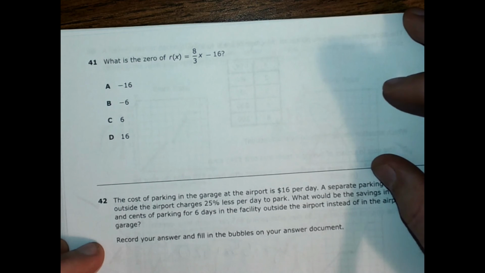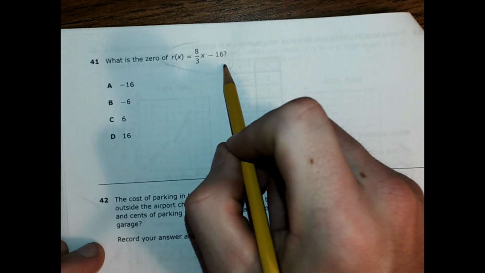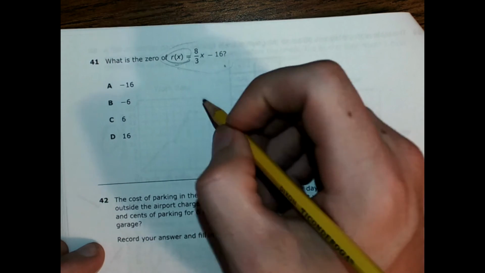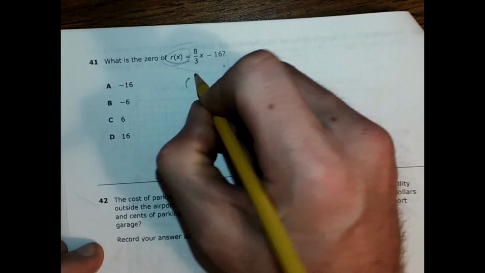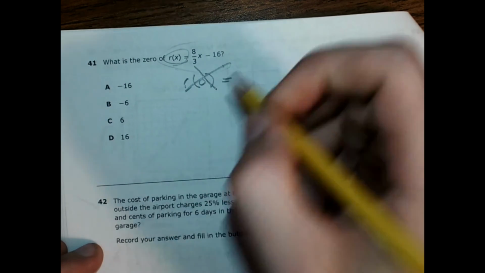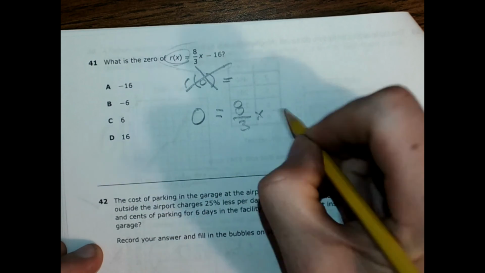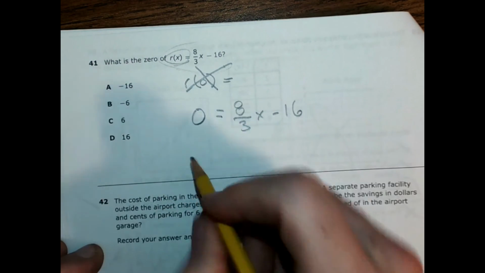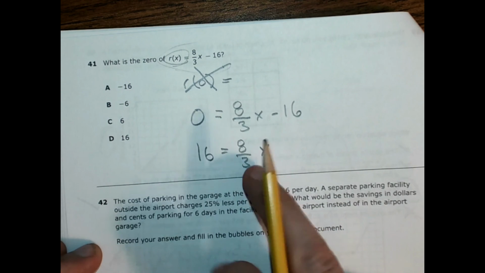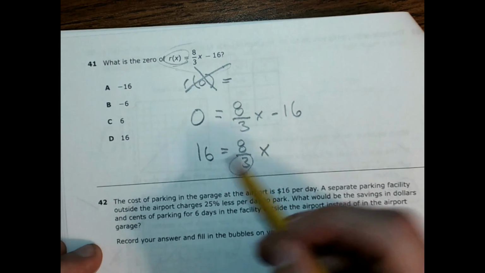What is the 0? So, what value of x can I plug in to produce a value of 0 on the right side? This is not r of 0. That is not what we are doing. We are doing 0 equals 8/3 x minus 16 and solving for x. Add 16 to both sides. Multiply both sides by 3, then divide both sides by 8. Multiply by the 3 to cancel out that denominator.